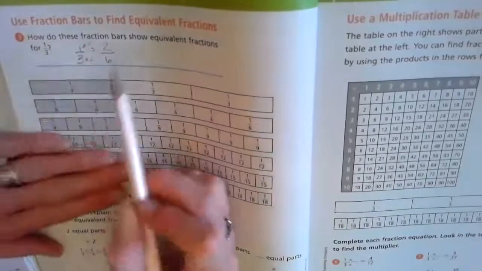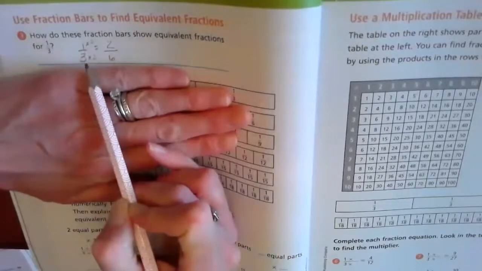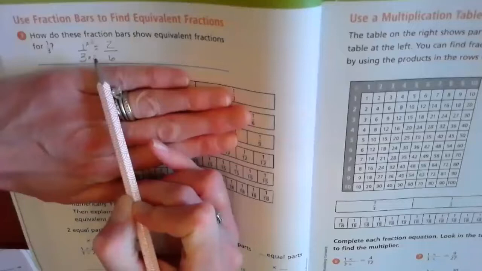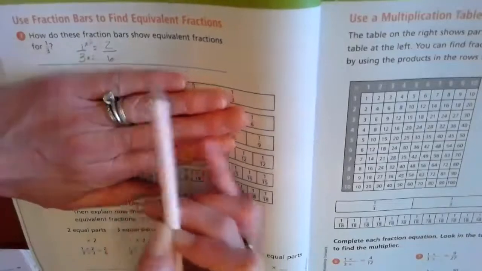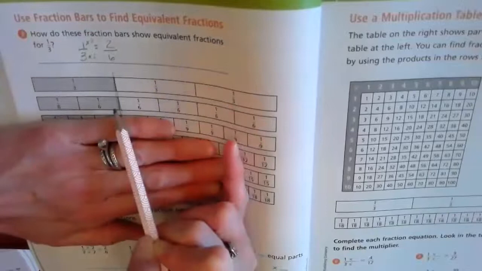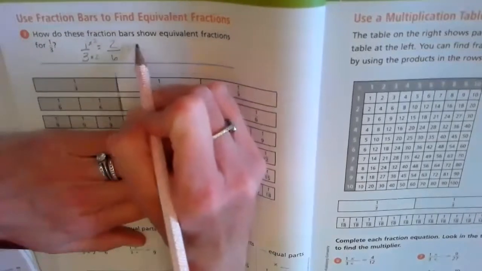So if they did not give you these fraction bars and they said, all right, list equivalent fractions for 1/3, you could choose the number 2, since most of you are good at multiplying by 2. Multiply top and bottom by 2, and it would have given you that equivalent fraction, the same one you found with the model.